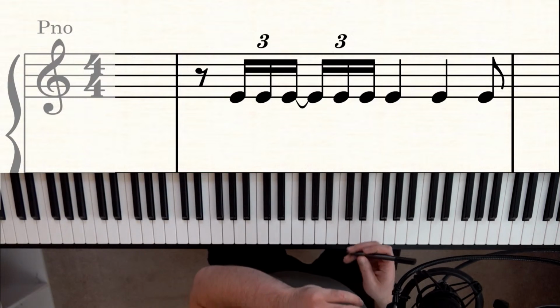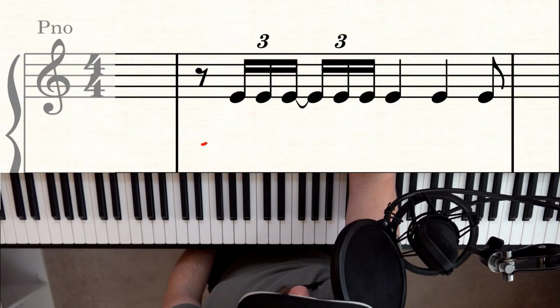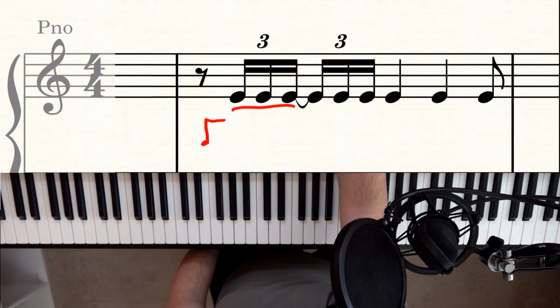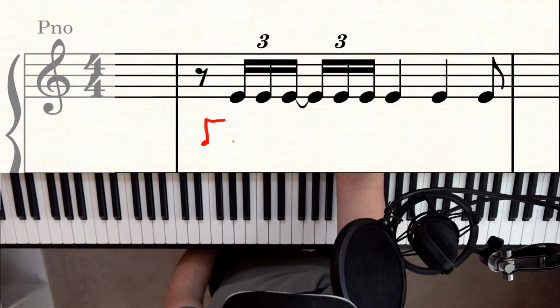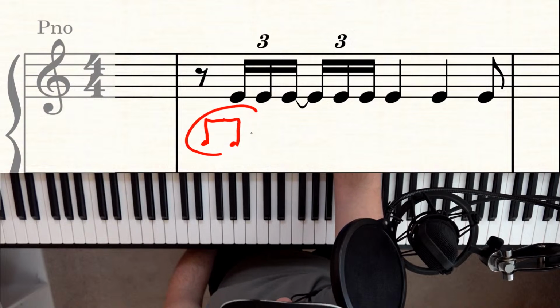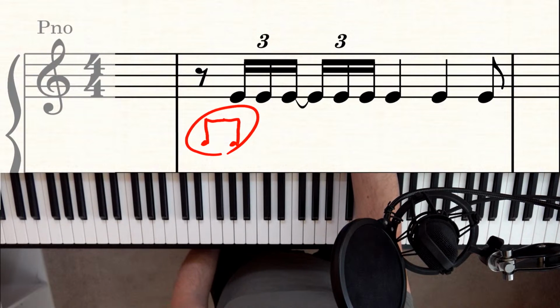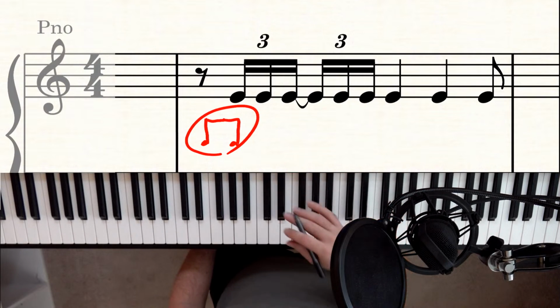And so let me write this illustration to make it easier for you. So here's our 8th rest. It takes up an 8th note's worth of value. Here's our 16th note triplet. It also takes up an 8th note's worth of value. So really these two 8th notes are equal to this, right? And of course it's tied, I know. We'll figure that out here in a second. So that's what that equals.